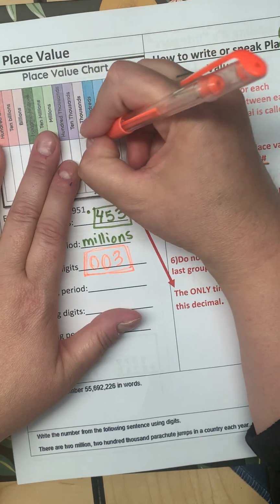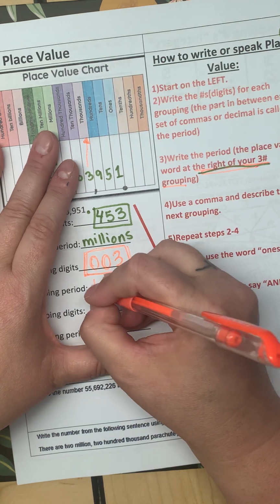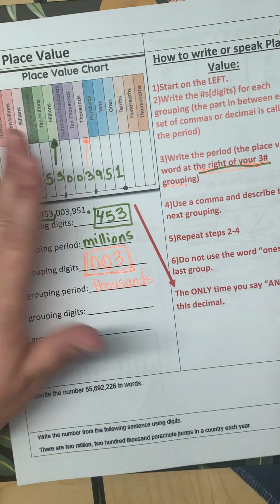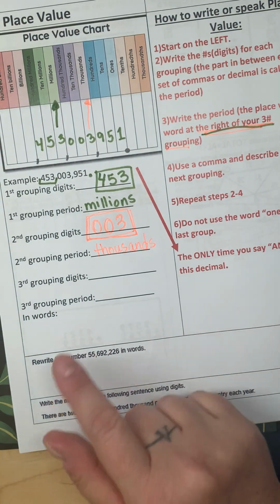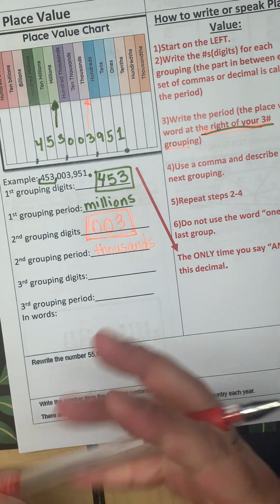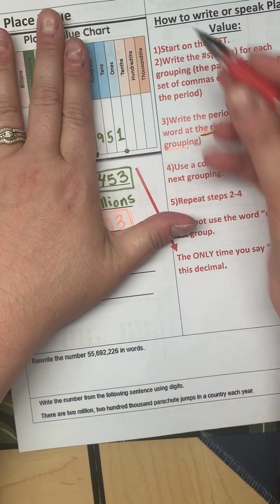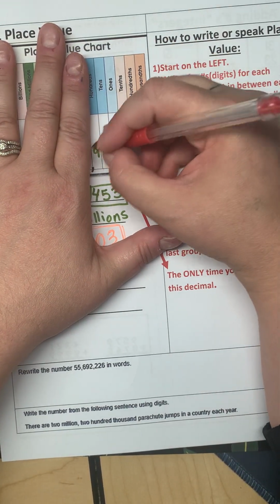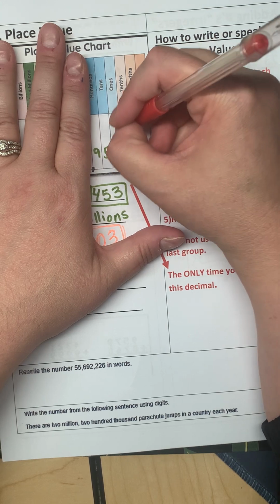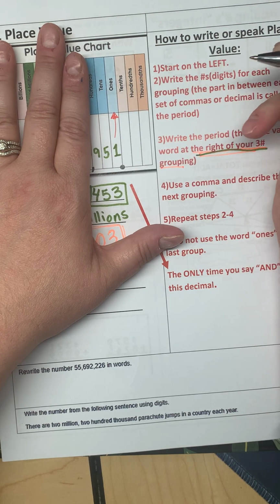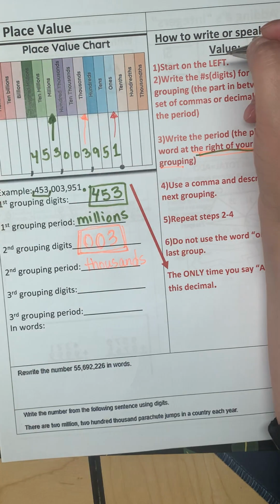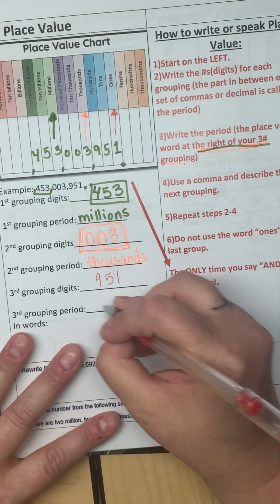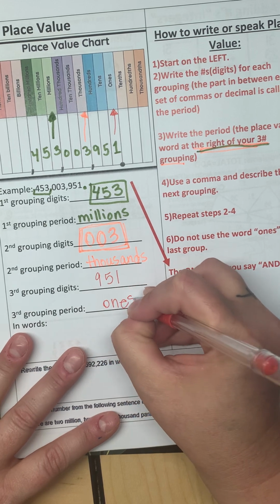So that 3 comes from the word thousands, so I'm going to write thousands. Okay, now let's look at the third grouping digits. The third grouping is this 951, and the number on the very right is this 1, and it's in the 1 space. Yay! So we're gonna say 951, and then we're gonna say ones.